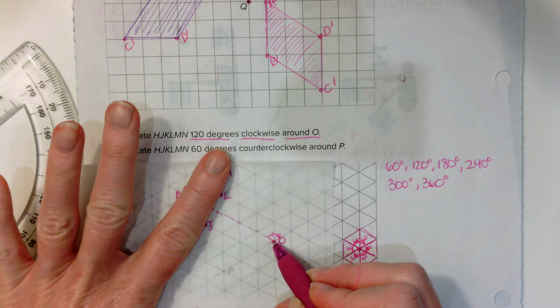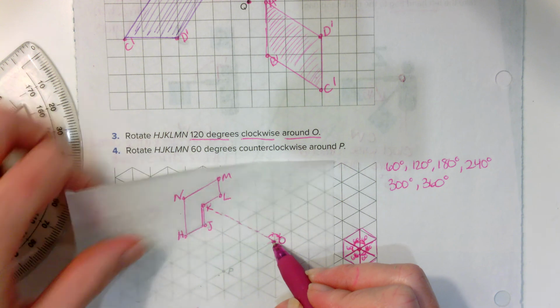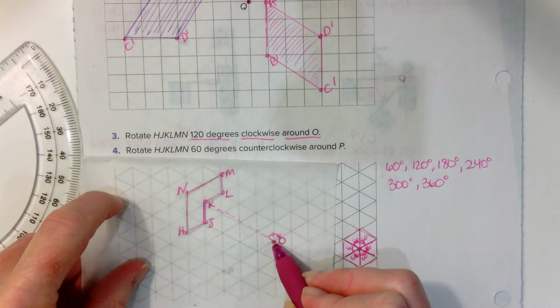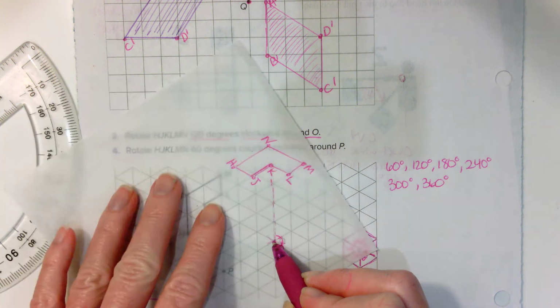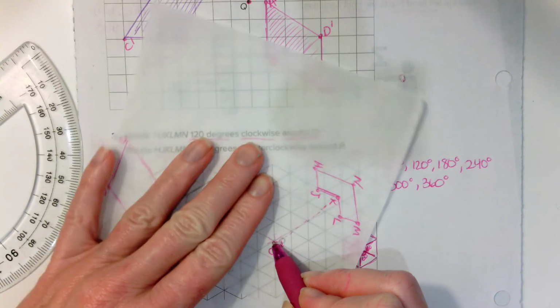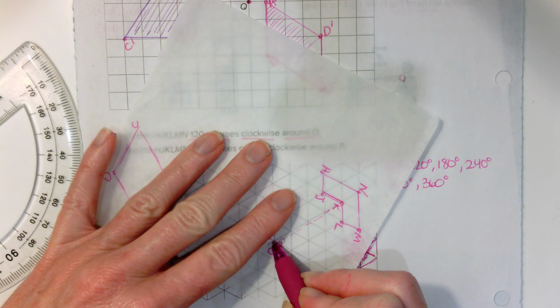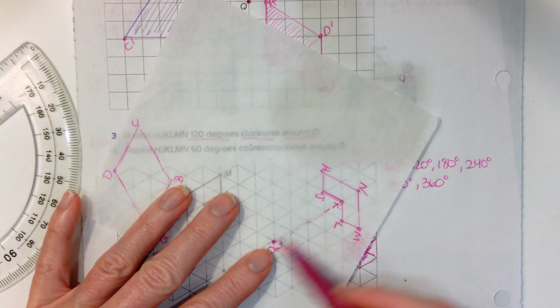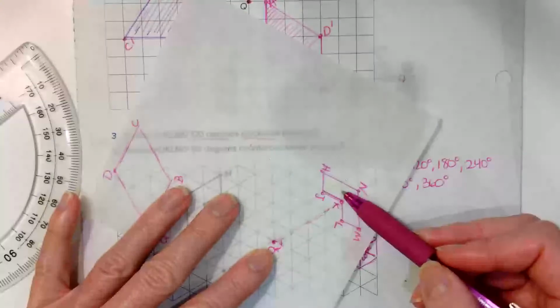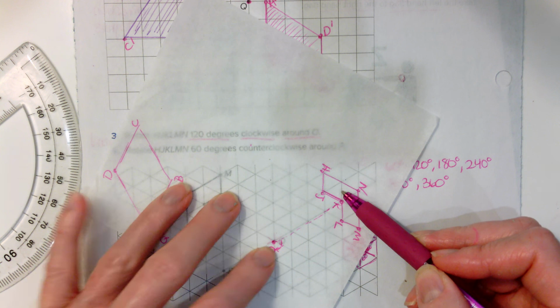So let's not even worry about my figure. Let's worry about my imaginary line connecting K to O. And I'm going to go the first 60 degrees, and then I'm going to go the second 60 degrees for my 120 degree rotation. Since I've just moved this line 120 degrees, I've also moved my shape 120 degrees.